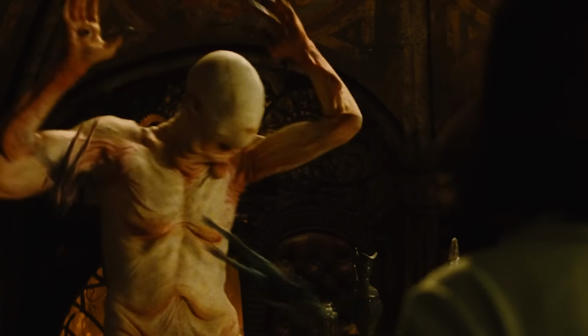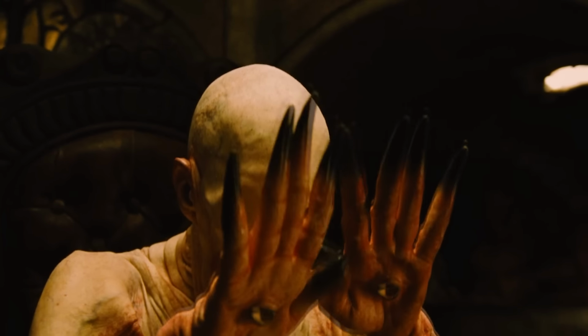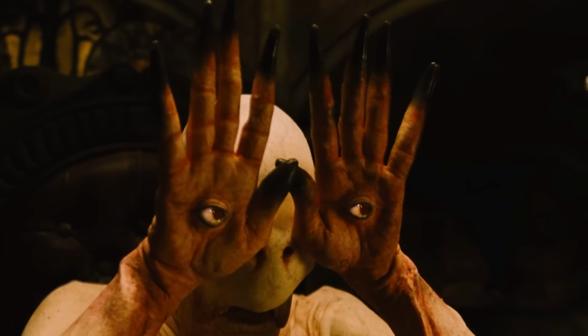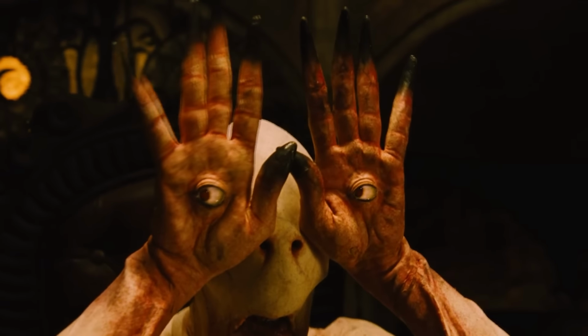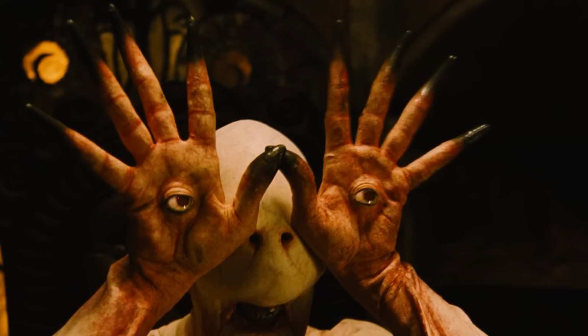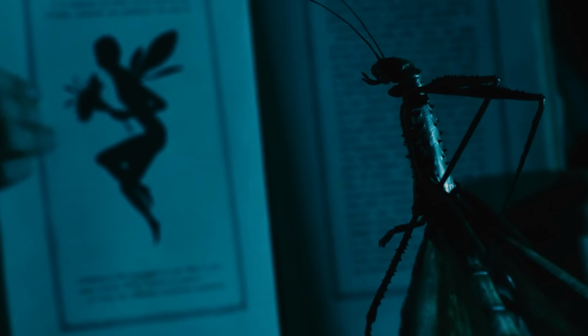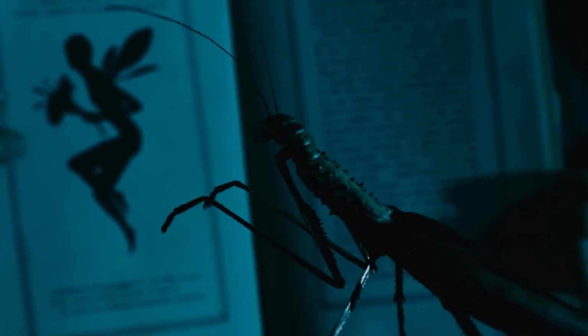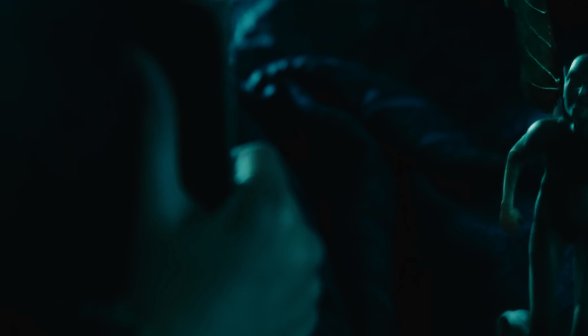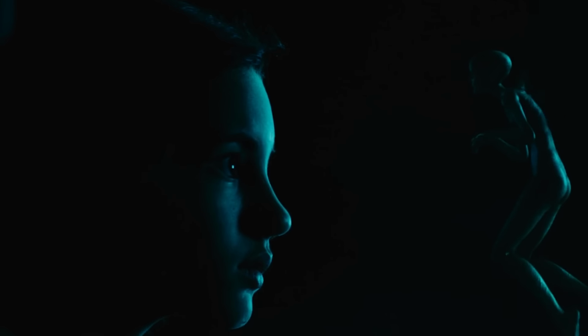The sagging skin, the featureless face, the eyes in the palms of his hands. Why is he like this? What even is he? When Pan's Labyrinth first came out almost a decade ago, I imagine it felt pretty subversive. This fairy tale that is not a fairy tale, simultaneously full of fantasy and grim reality. It was a challenging, visionary piece of art back then.